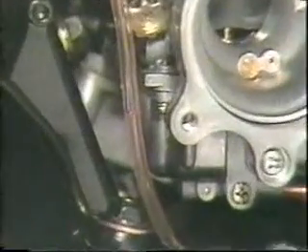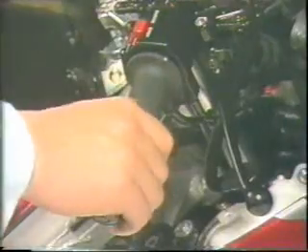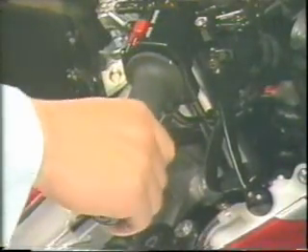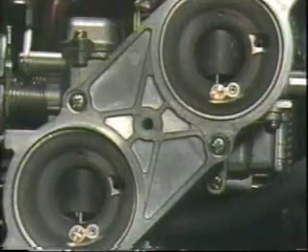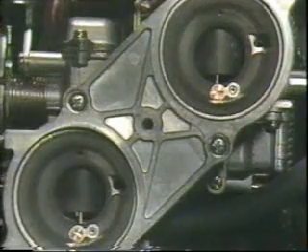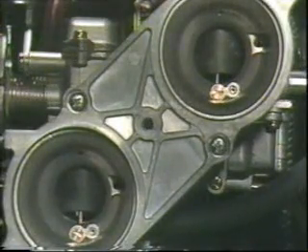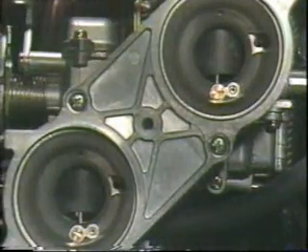Also check the fuel level in each carburetor. Then, check if the free play of the throttle cable is appropriate. The next item in troubleshooting is to check if the carburetors have been synchronized properly. This can be done by comparing the heights of the throttle valves. The heights must be the same for all 4 carburetors.